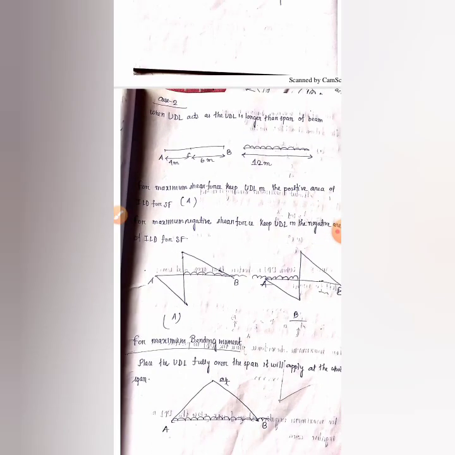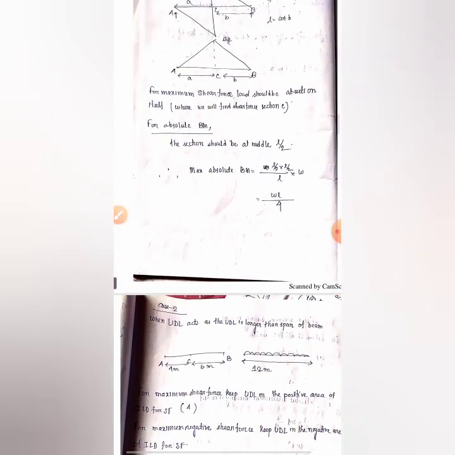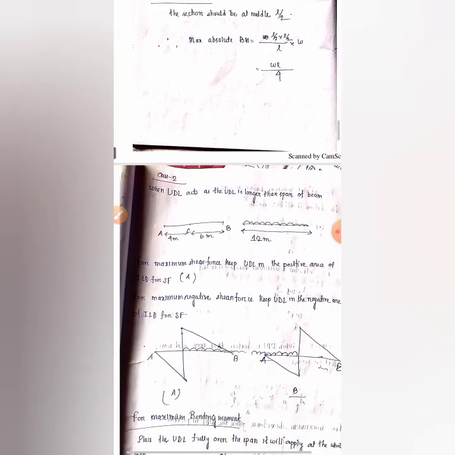Okay, now we'll move to the second case. Suppose we have a UDL. In the previous case we discussed a single concentrated load, and in the present case we are discussing a UDL. In a UDL we will have two cases. The first case is that the UDL is longer than the span of the beam. In the second case, the UDL is shorter than the span of the beam.